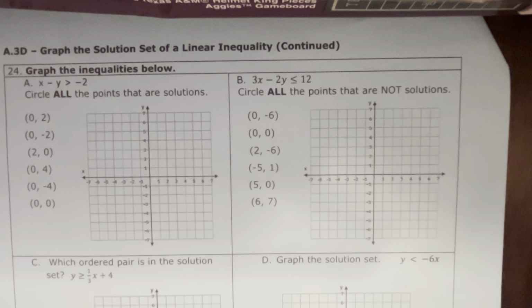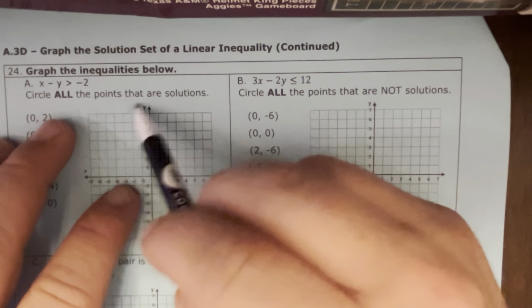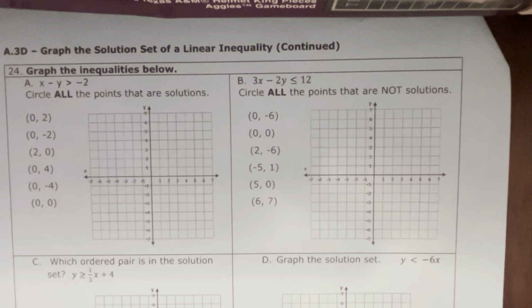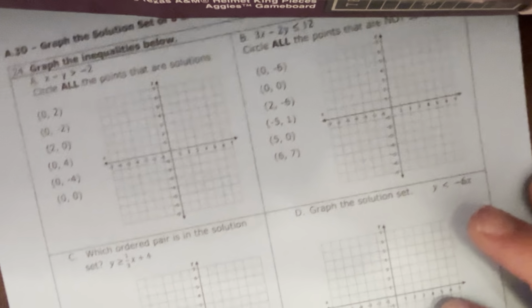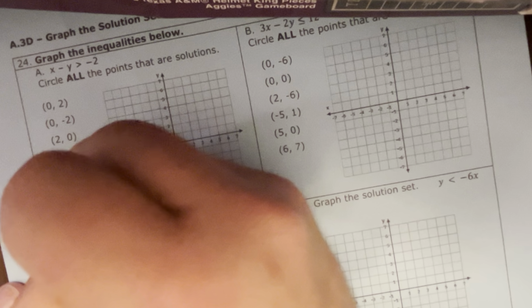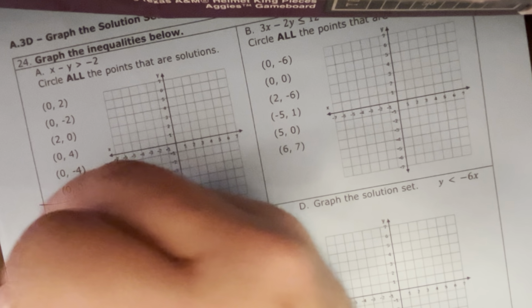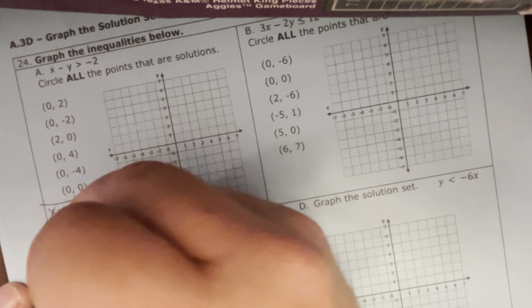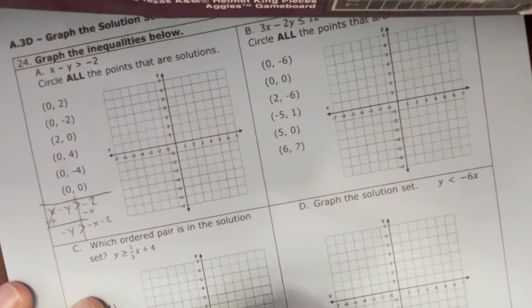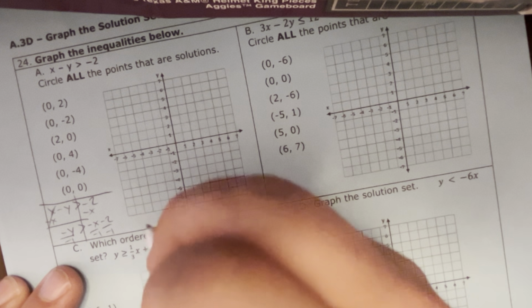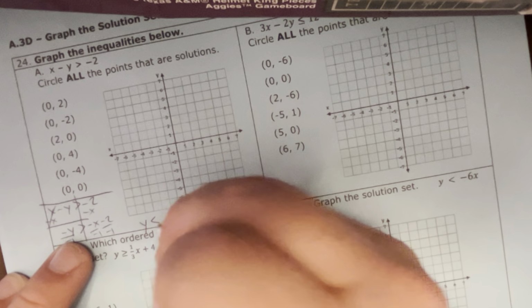All right, 24, graph the inequalities below and then circle all points that are solutions. So x minus y is greater than negative 2. There's not a whole lot of room on this one. I'm just going to come down here and do it. So we're going to start off by subtracting the x to the other side. Negative y is greater than negative x minus 2. And then to get the y by itself, we've got to divide by negative 1. Because we divided by a negative, we have to flip the inequality.